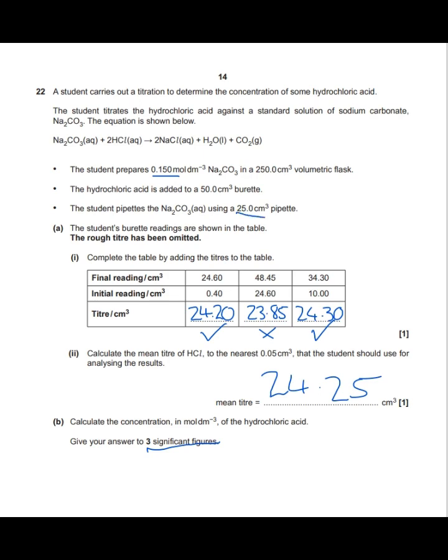The moles of sodium carbonate is going to be concentration times volume, which is 0.150 times the volume.